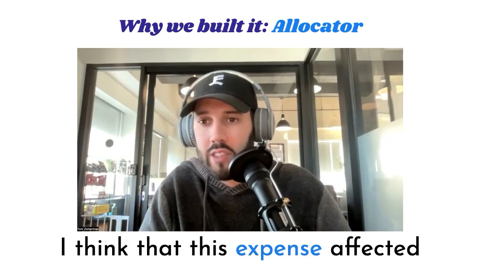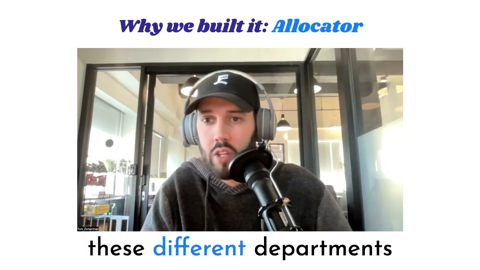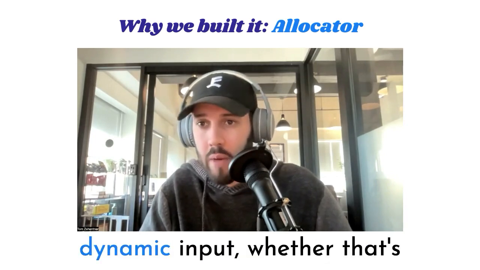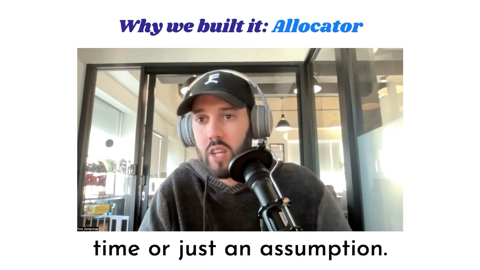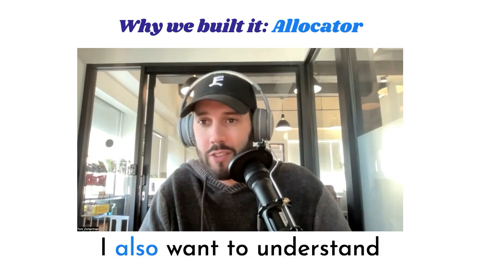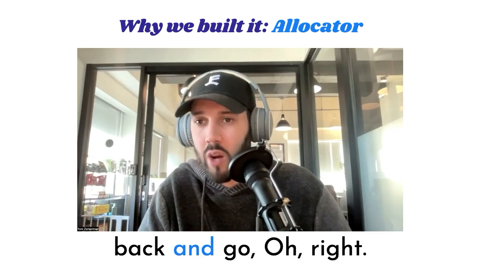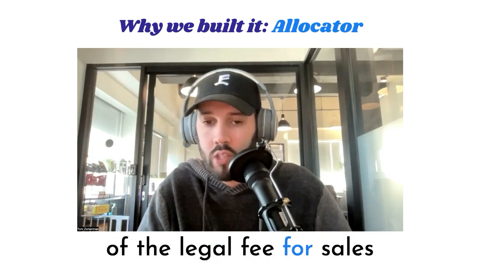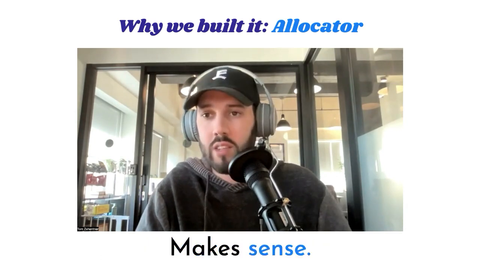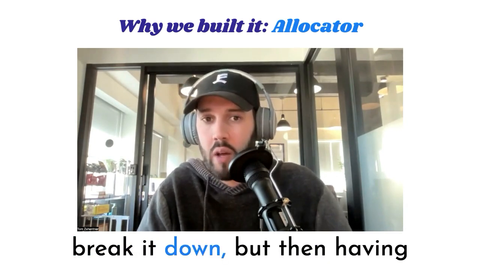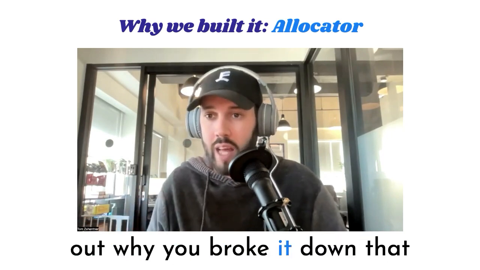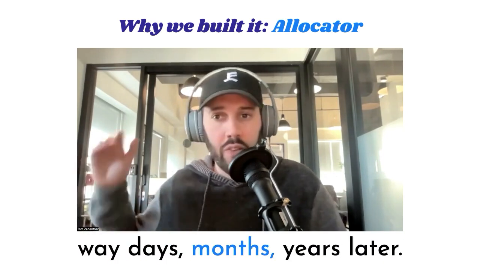I think that this expense affected these different departments based on this static or dynamic input, whether that's time or just an assumption. I also want to be able to look back and go, oh, right, I did say that was 75% of the legal fee for sales in that period of time. Got it. Makes sense. So it's not just being able to break it down, but then having the traceability to actually figure out why you broke it down that way days, months, years later.